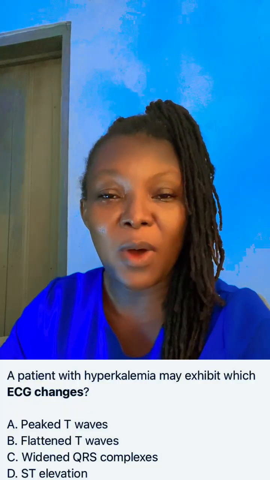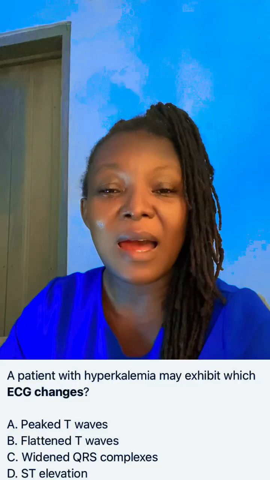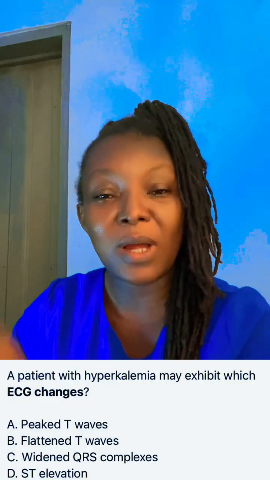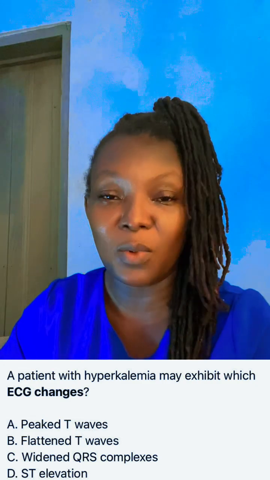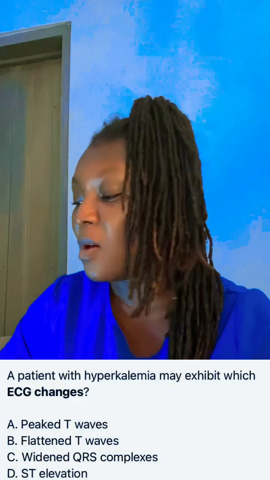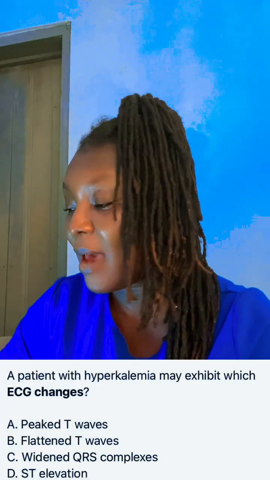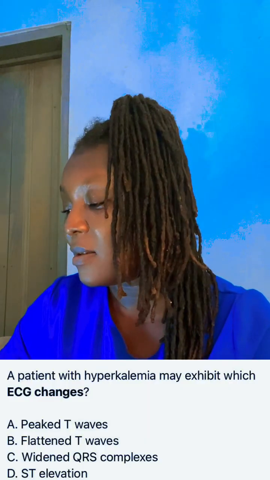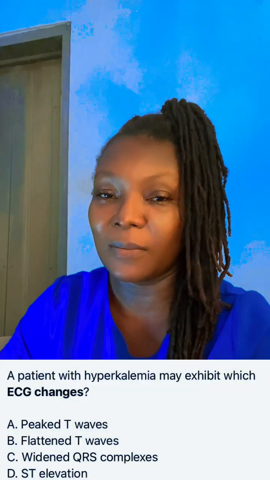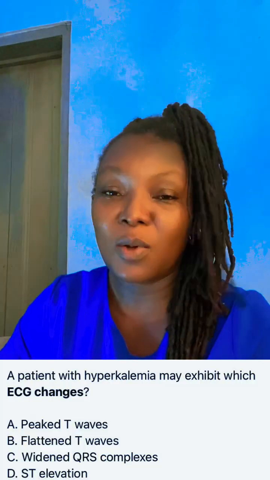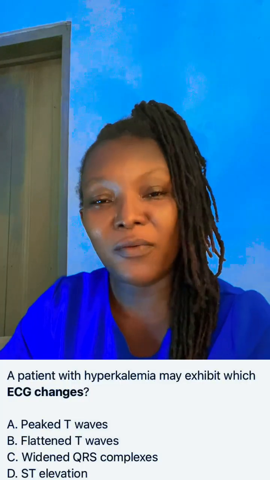You look through the plausible answers and pick as many as fit your question. Whatever you think is correct, you pick. Here are the plausible answers. A is peaked T waves. B is flattened T waves. C is widened QRS complexes. And D is ST elevation. So which of these changes will you see?